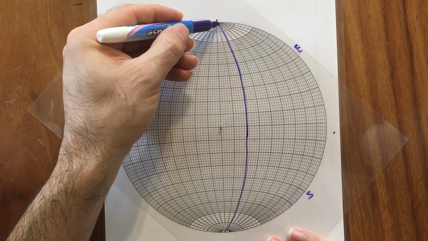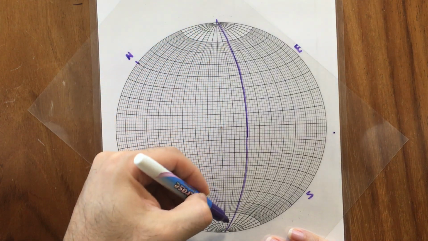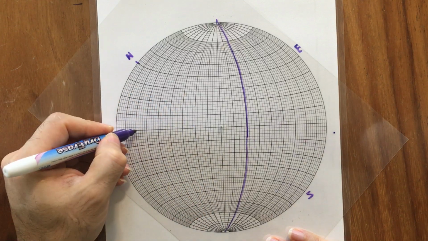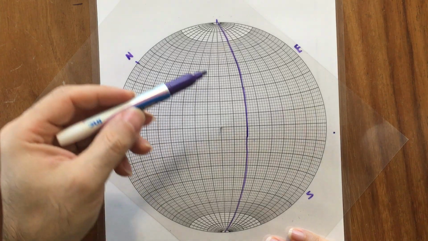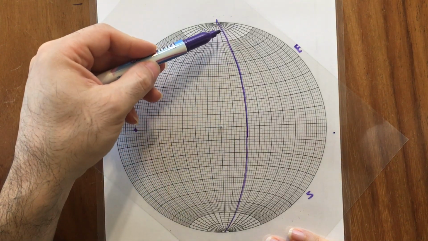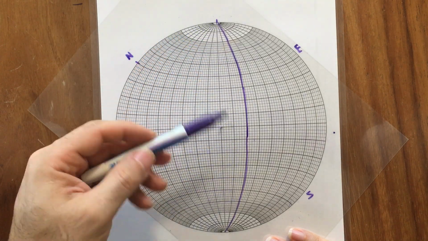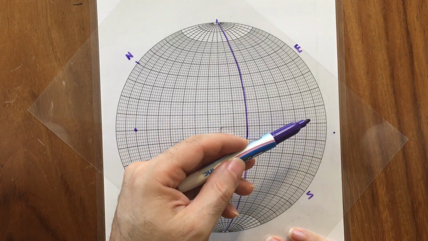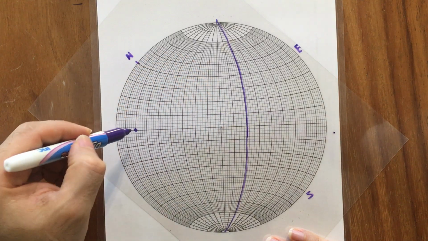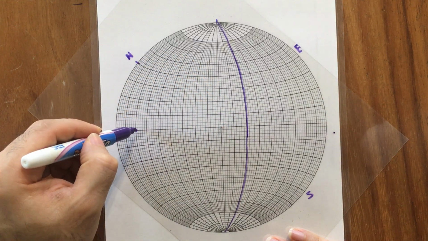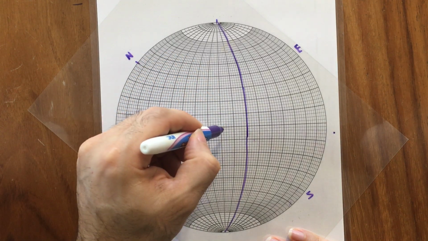So what if I plot the pole of this plane, which is this one here? I know any plane that has a smaller angle than this is going to daylight, so they will be unstable, and their poles are going to be plotted between this dot and the center.